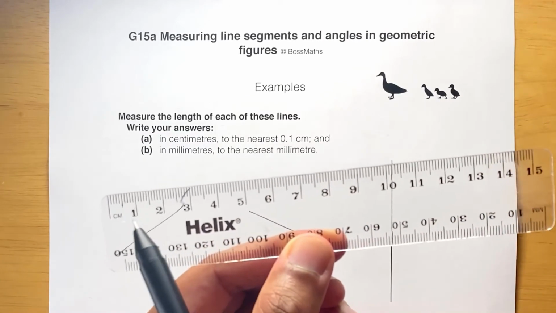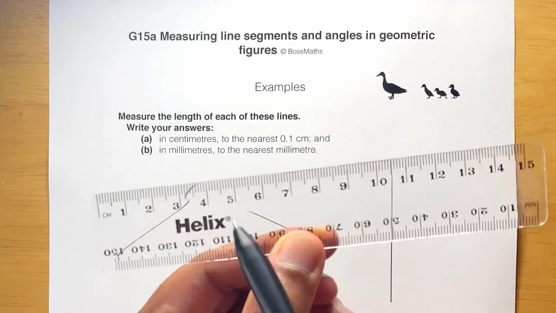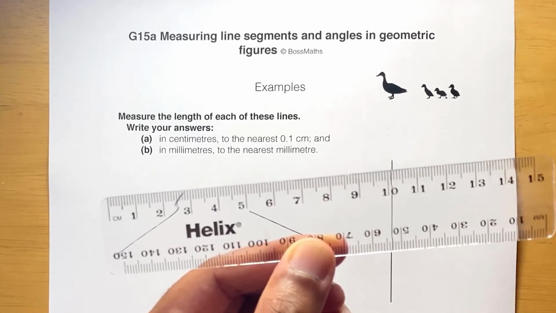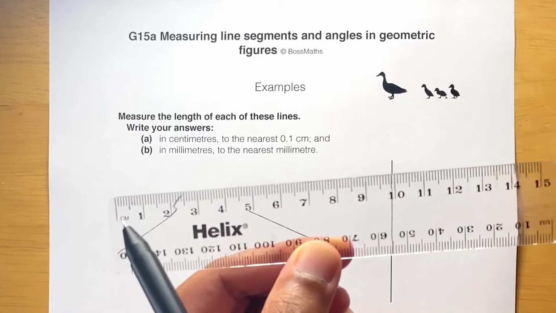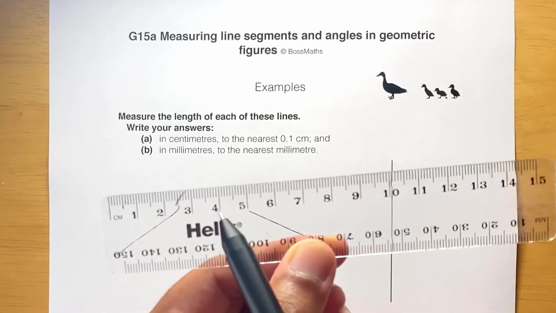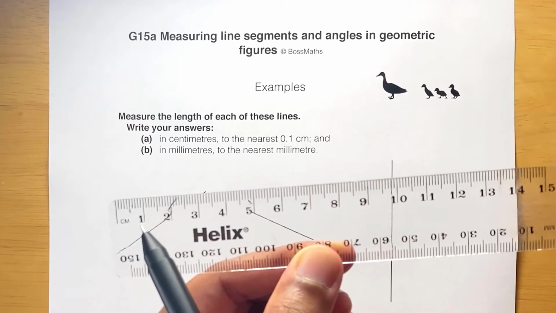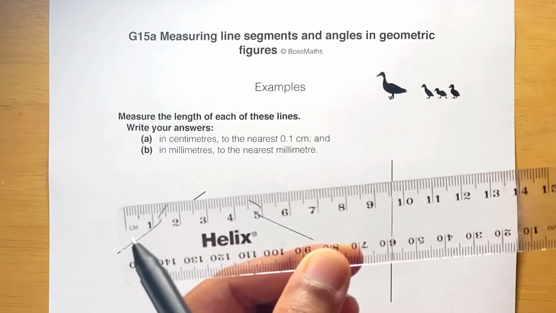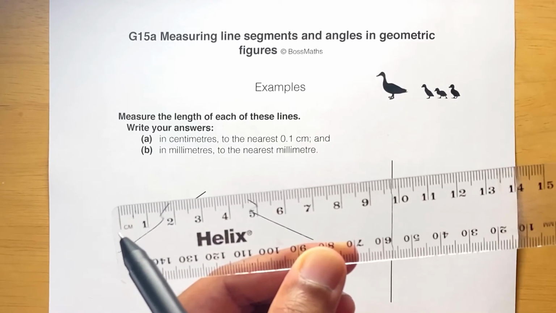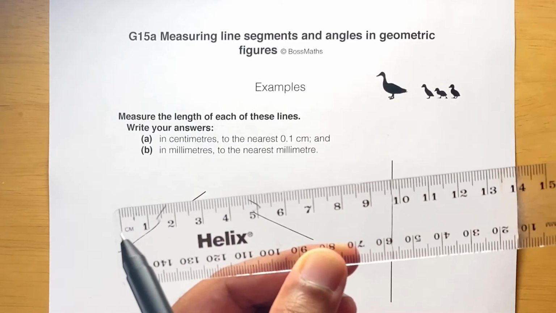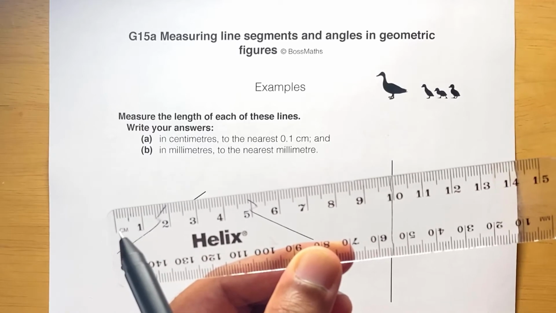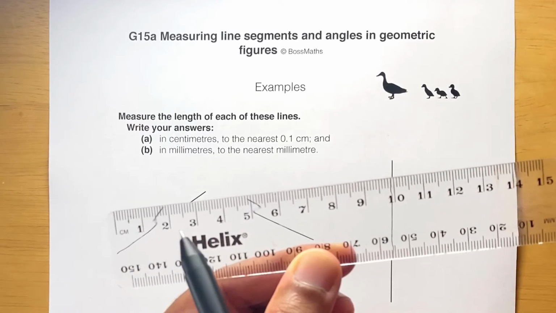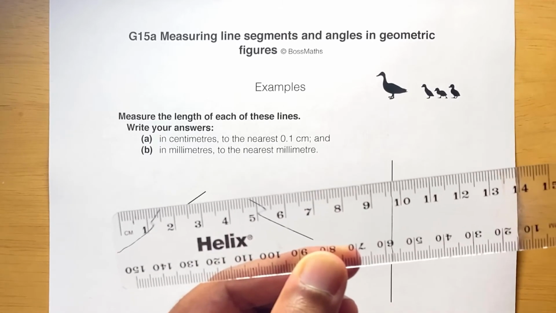You'll notice I've got some longer markings and then lots of shorter markings. Ignore the shorter markings for now and just focus on the longer markings. These are 1 centimetre apart, so 1, 2, 3, 4, 5 centimetre markings and so on. This one here doesn't have a number against it, but that is our 0. And you'll see to go from 0 to 1, that is a distance of 1 centimetre. From 1 to 2, that is a further centimetre. From 2 to 3, that is a further centimetre.